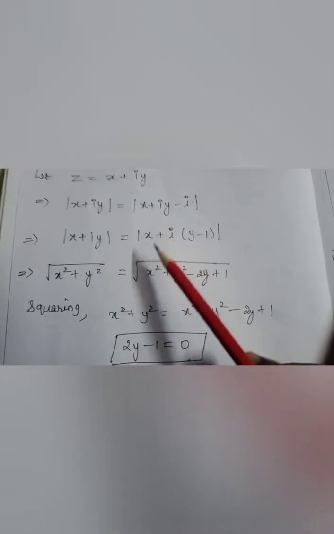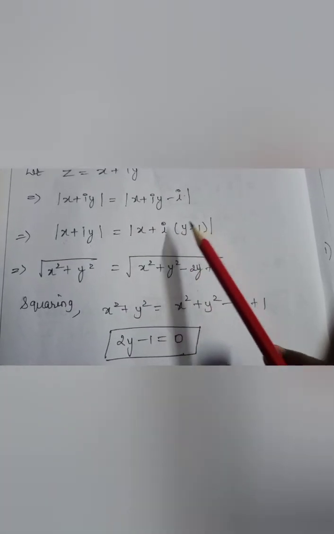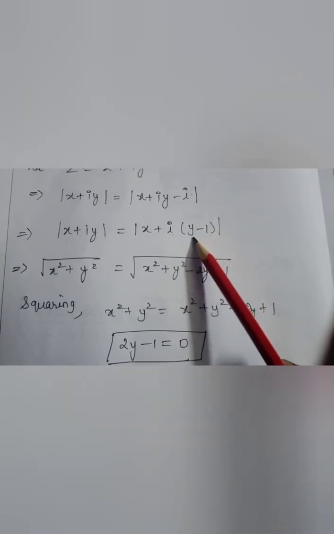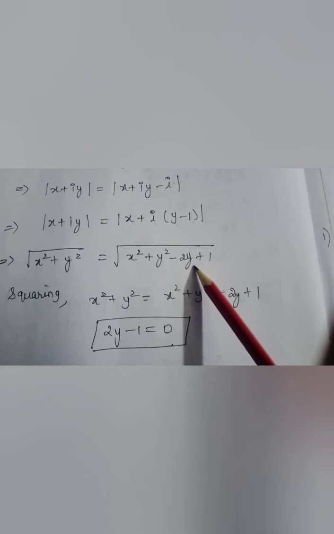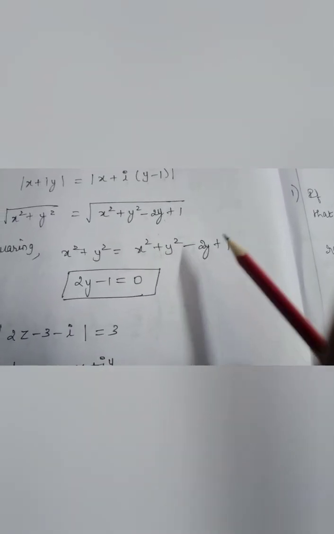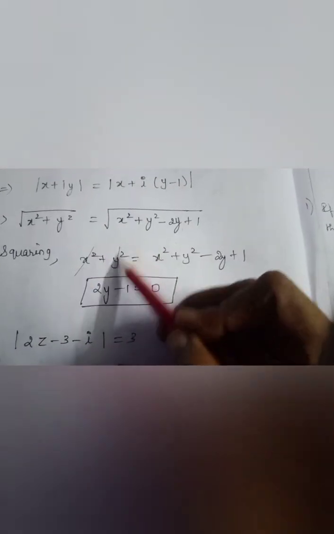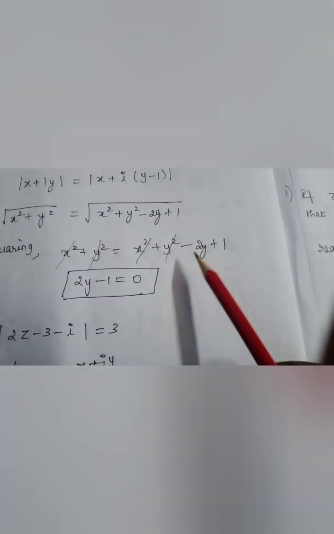So now I will work out the modulus. Modulus means squaring. So x square plus y square, this will be x square plus y square. I have to square this, so a minus b the whole square, that is a square plus b square minus 2ab, so minus 2y. Squaring means the square root will go off, so I'll get x square plus y square is equal to x square plus y square minus 2y plus 1. When I'm bringing everything to this side, the x square and y square will get cancelled. So the answer is 2y minus 1 equal to 0.